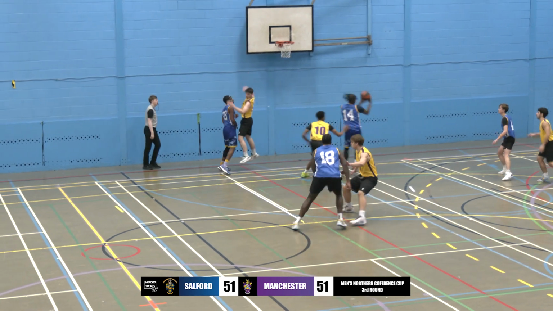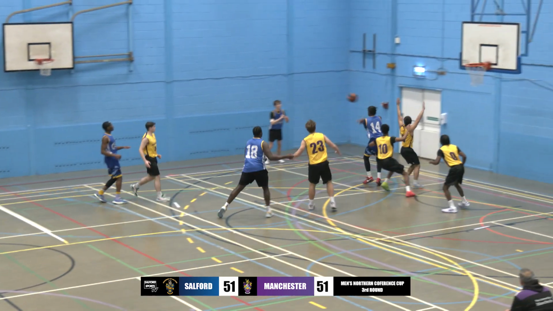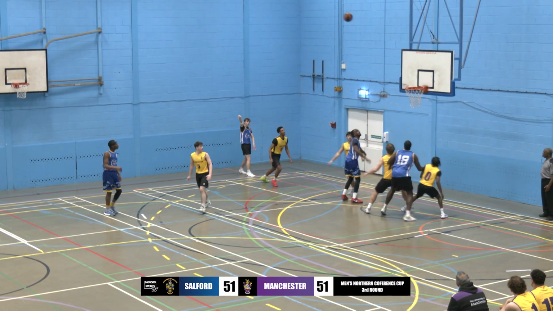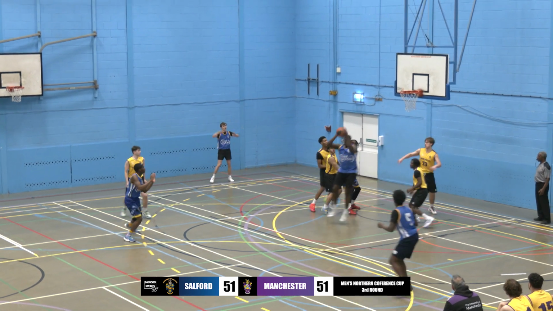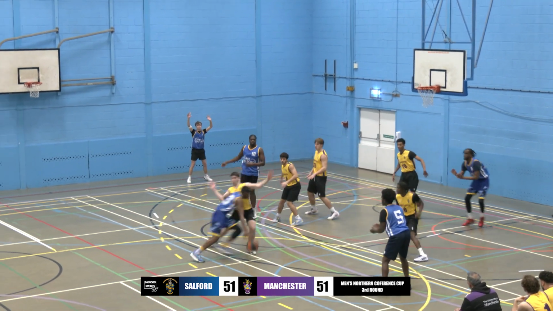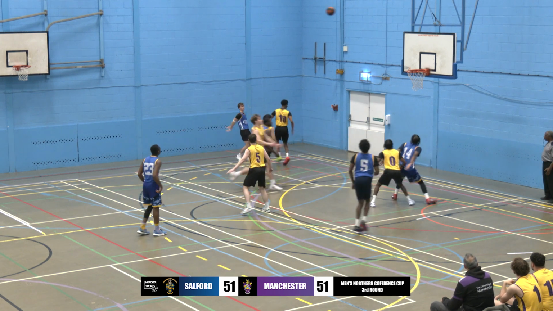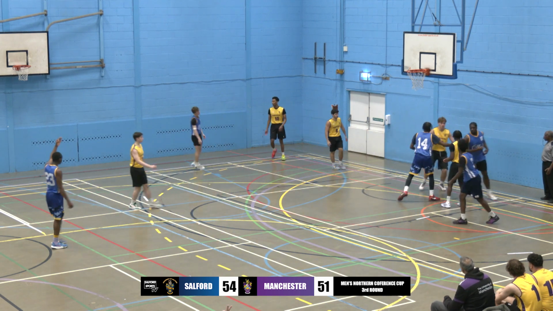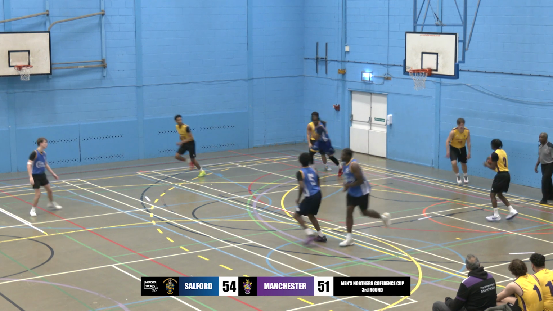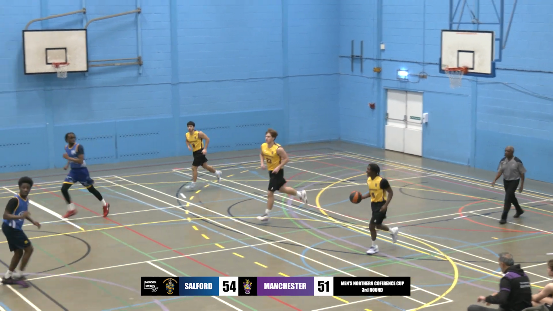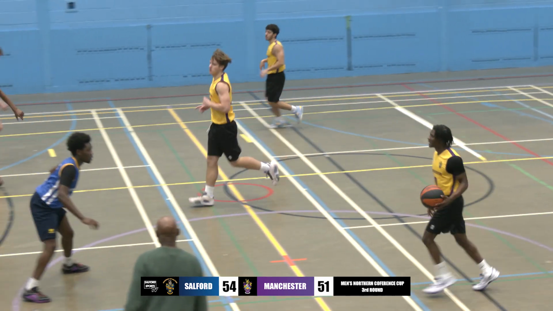Welcome back to the final quarter here in this Northern Competitions Cup matchup. Salford level with the Uni of Manchester. Conroy for 3, no good. Uchegbu grabs the board. Sam drives in. Goes back out to Conroy. He'll have another chance at the 3. And he makes no mistake at the second attempt. Absolutely Ethan Conroy from downtown. Drained the second 3. Absolutely drained it.